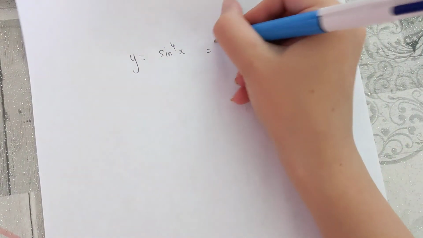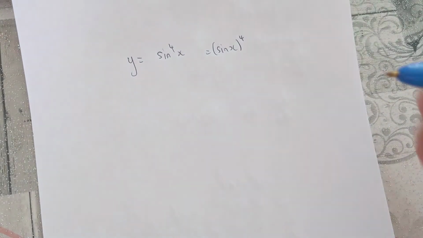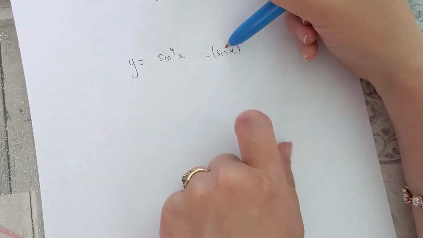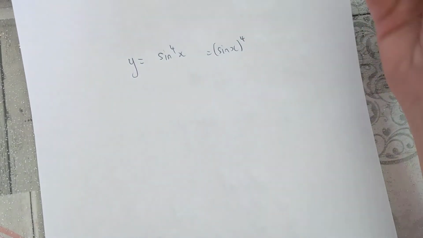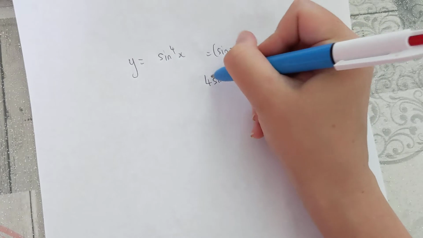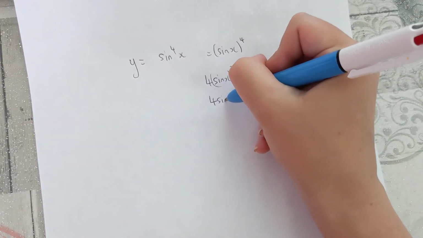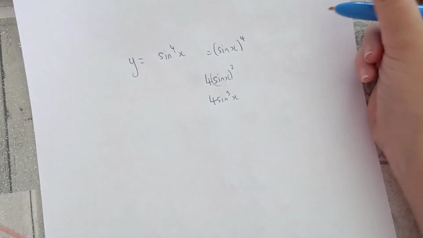So we've got sine to the power of 4x. So that is the same thing as sine x to the power of 4. So kind of ignoring that for a minute, if it was just x to the power of 4, to differentiate that, you would bring the 4 down and make the power 1 less. So it would be like that. Or you could write that then as sine cubed x, like that.